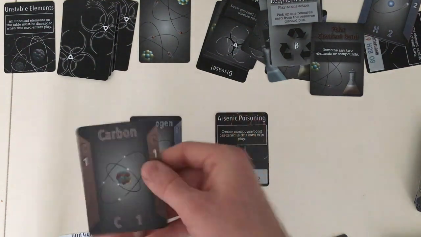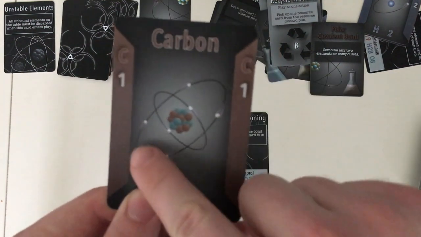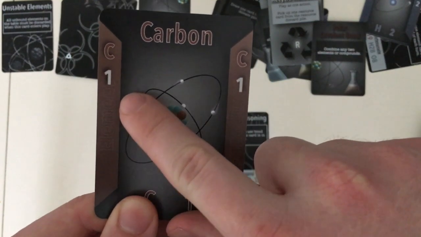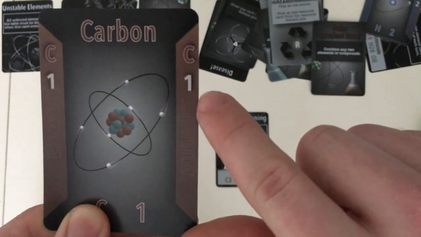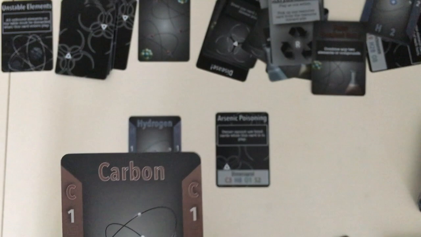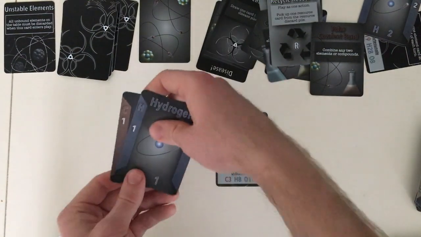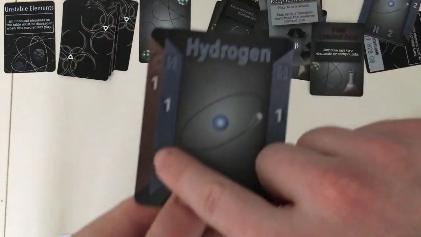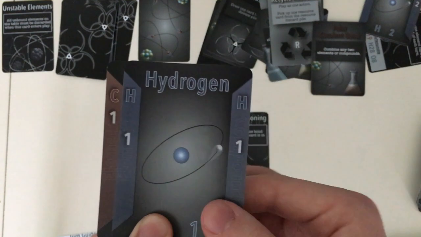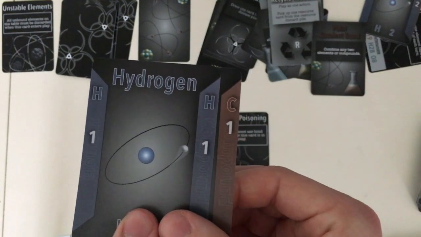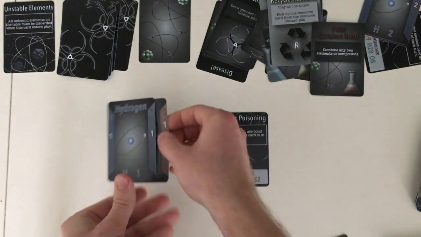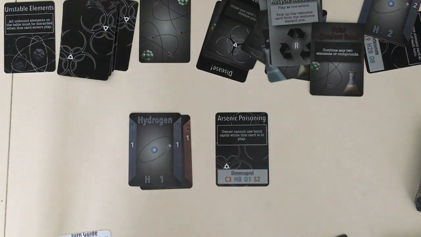Now if you notice on the cards, you will have one side that says element and one side that says compound. And this is just an easy way of housekeeping when you're stacking them. If this shows, these are both elements. But if we move to the other side, they're now compounds. So again, that's a quick way just to look at it and see what's going on.